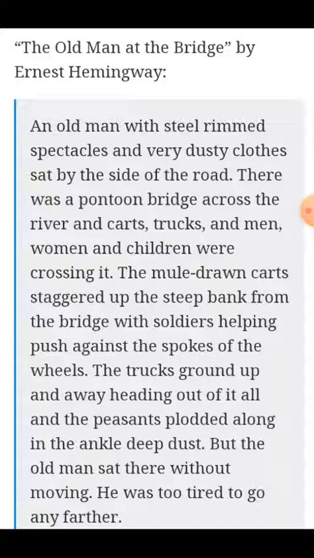An old man with steel rimmed spectacles and very dusty clothes sat by the side of the road. There was a pontoon bridge across the river, and carts, trucks, and men, women, and children were crossing it. The mule drawn carts staggered up the steep bank from the bridge, with soldiers helping push against the spokes of the wheels. The trucks ground up and away, heading out of it. All the peasants plodded along in the ankle deep dust, but the old man sat there without moving. He was too tired to go any farther.